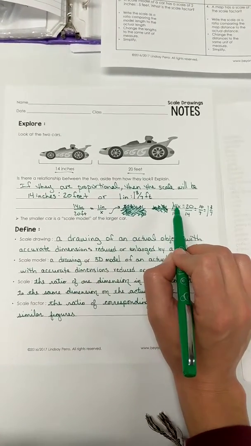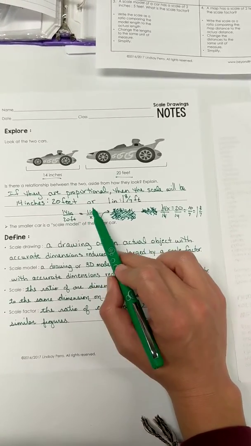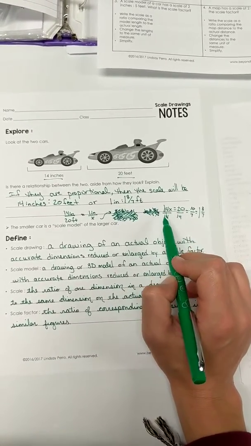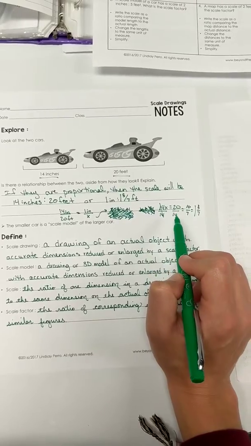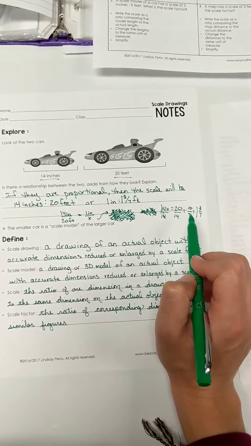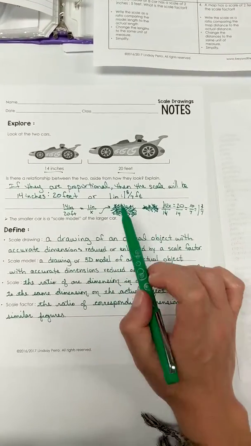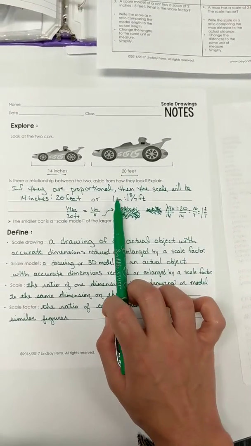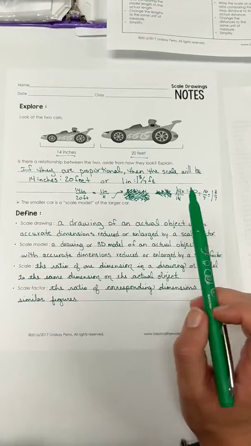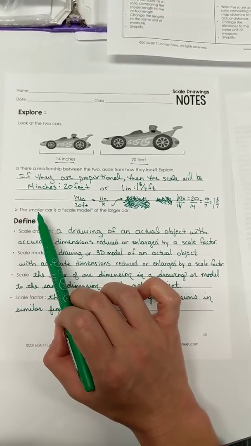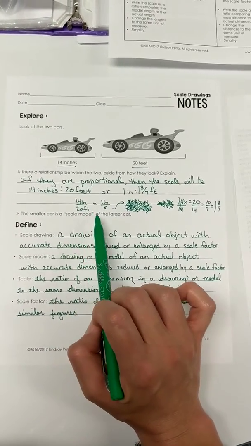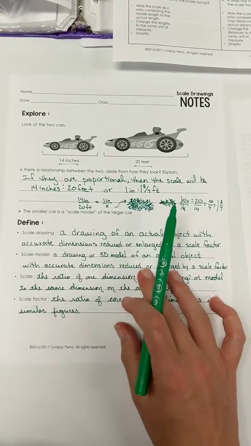14 times x gives me 14x. 20 times 1 gives me my 20. Divide both sides by my 14. 20 over 14 reduces to 10 over 7, and that gives me my 1 3/7 feet. So I want to get it in terms of a unit. Therefore, I can say the smaller car is a scale model of the larger car.